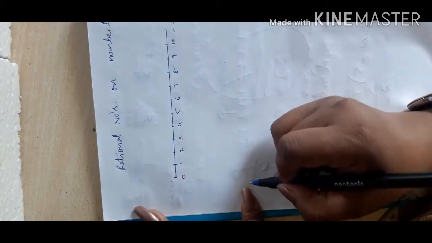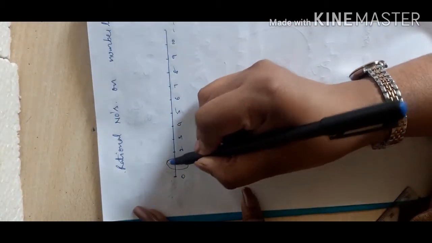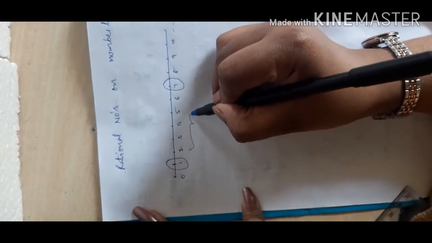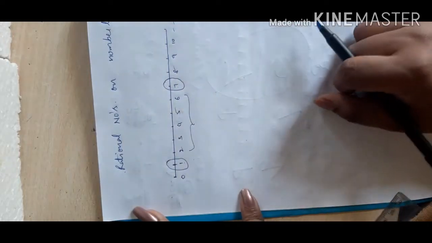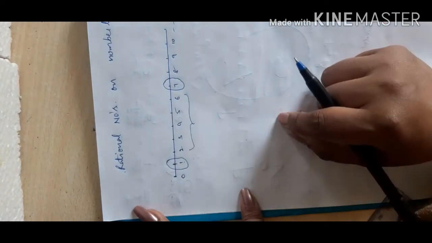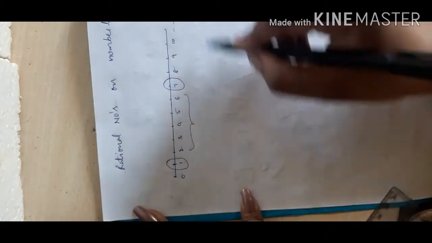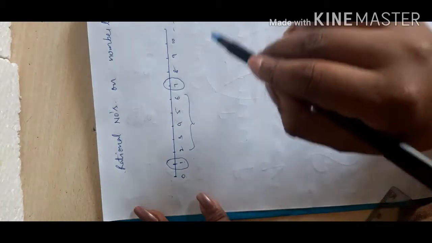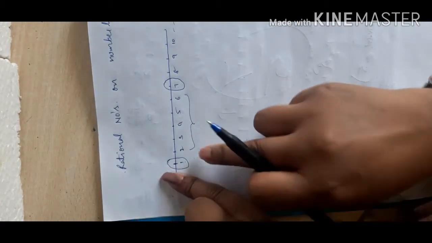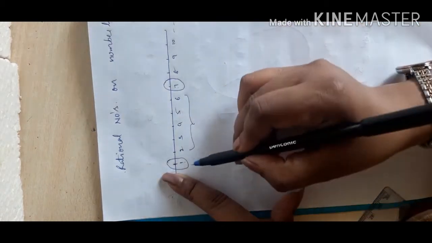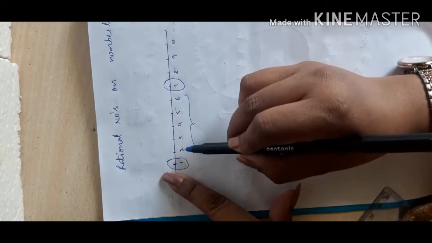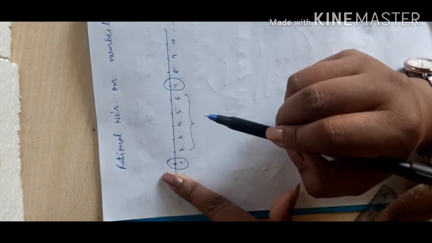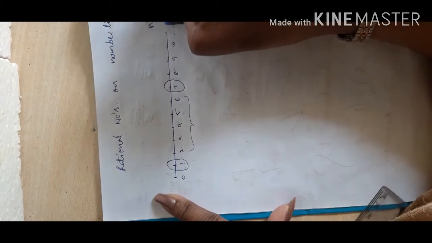For example, if I'm taking 1 and 7, between 1 and 7, how many natural numbers exist? Just listen to me carefully. It is a number line started with 0, so it is a whole number line. If you remove this, it will become a natural numbers number line. Now between 1 and 7, how many are there? 1, 2, 3, 4, 5. 5 natural numbers exist between 1 and 7, when you are talking about natural numbers and whole numbers.